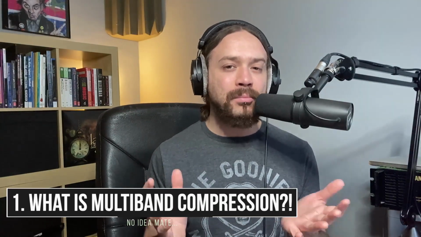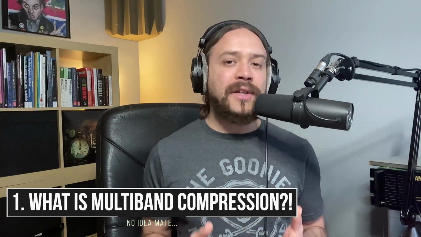What even is multiband compression? Now, there are a couple of ways to look at it. In some ways, it's like a fancy EQ. Because with multiband compression, instead of compressing the whole signal in one, you can split it up into frequency dependent chunks. So for example, if you want to compress just the low end more and leave the high end, you can do so, or vice versa, or anything in between as well. Perhaps there's just some frequencies in there that you really want to capture.